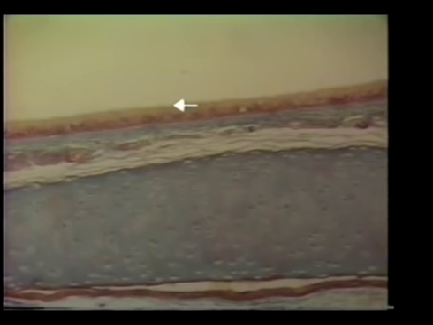We'll center and go to high power. Now we can clearly see the cilia. We can see the cilia clearly here from this point to the surface. This is the free surface of the pseudostratified columnar epithelium. The basement membrane is located along in here.